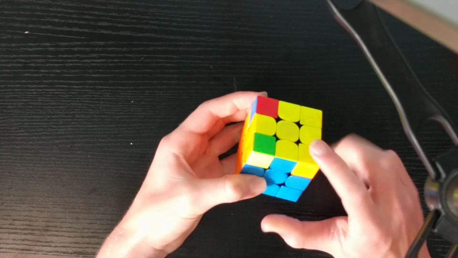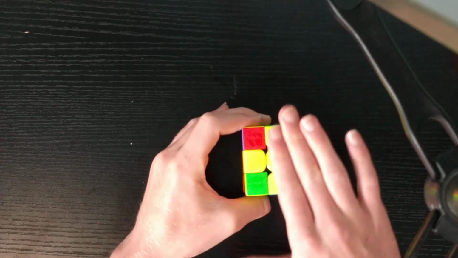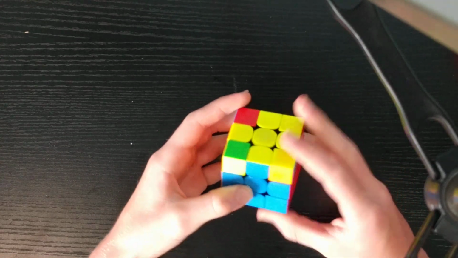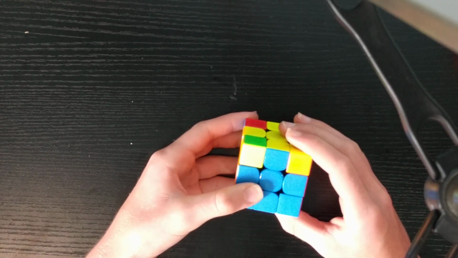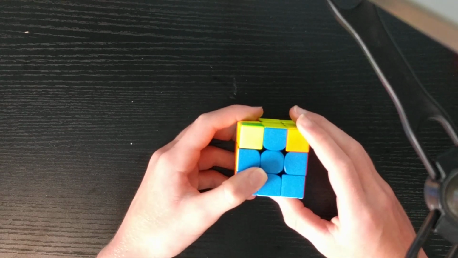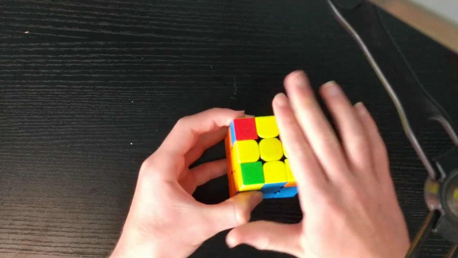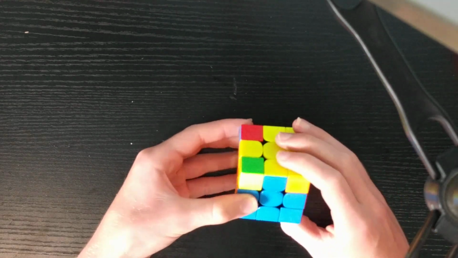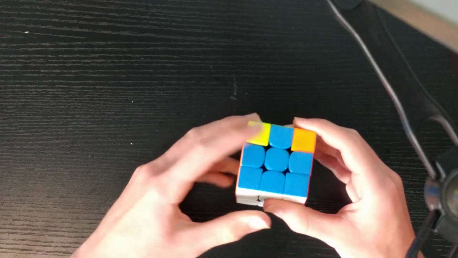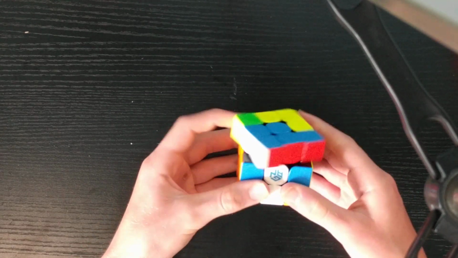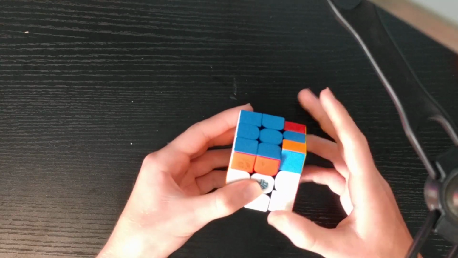The next case I'm going to show you is when you have a block of 6 here and then 2 facing out. So what you do for this is you have 2 facing out like this, the block here, and you hold it like this with this side here, the same corner here, and you do this. And that gets yellow for you.